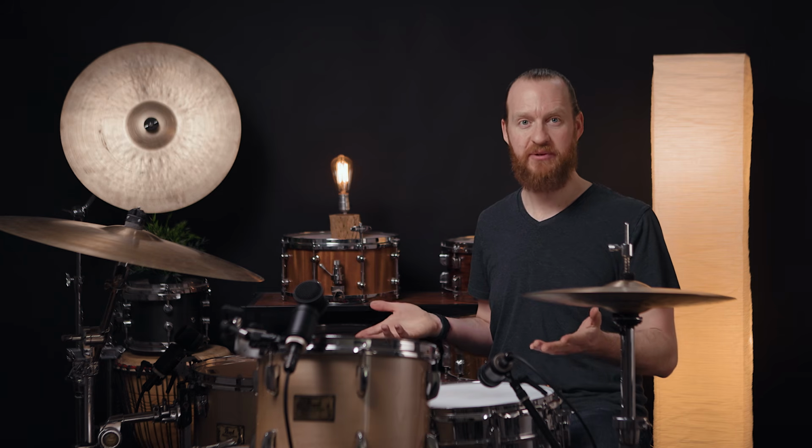So, bit of a reveal here. If you're wondering about the tension settings between the batter heads and the reso heads on these drums, I can tell you that they are all the same. Literally, they're all the same. The batter head on this drum and the reso head, same tension. Batter head, reso head on this drum, also the same tension. They are all at a 75 on a drum dial.